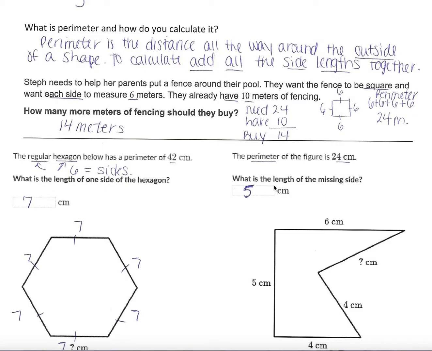We've talked about perimeter multiple times in class, and when we're talking about perimeter, we're talking about the distance it takes to go around the outside of a shape. So to calculate perimeter, we must add all the sides that form the outside of a shape. For instance, if it's a square, there are 4 sides, so you would add the side lengths of the square. Let's take that and put it into a situation.